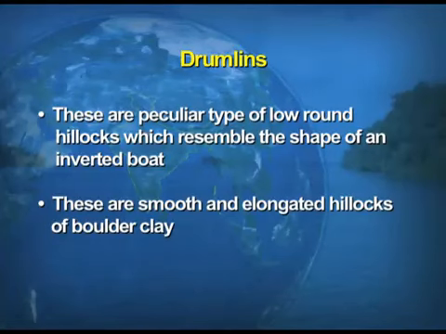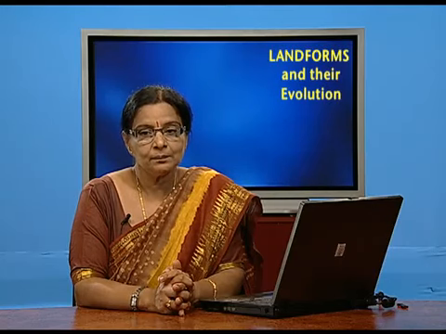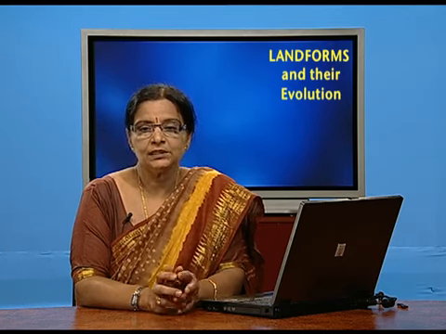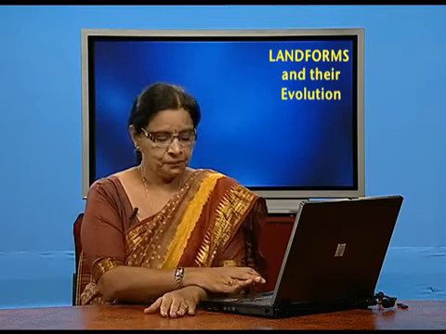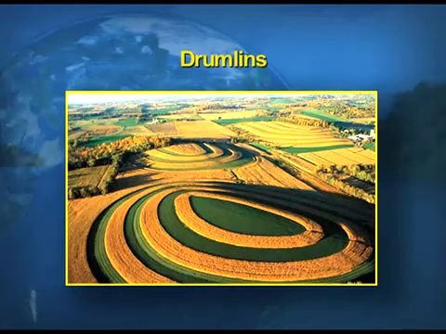Now, another feature is the drumlins. These are a peculiar type of low round hillocks which resemble the shape of an inverted boat. So, children, an inverted boat means a high area, but the height is not great. These are smooth and elongated hillocks of boulder clay. On your screens you can have a view of the drumlins, which resemble an inverted boat, not very high, but a very smooth area.